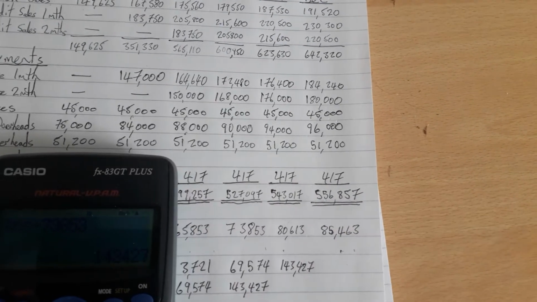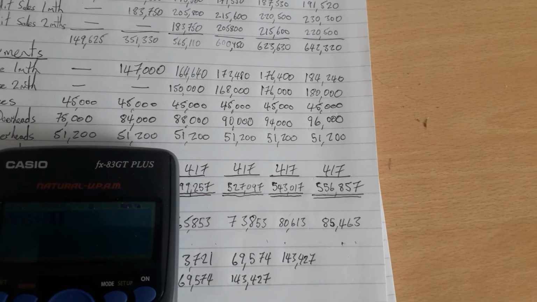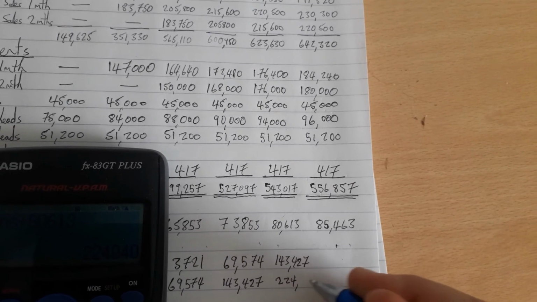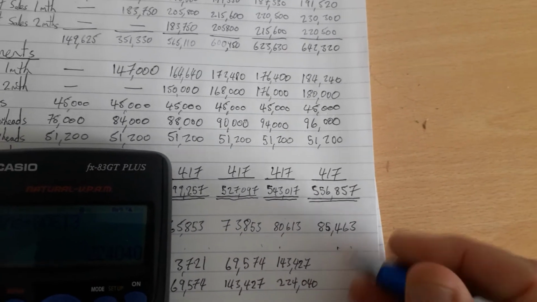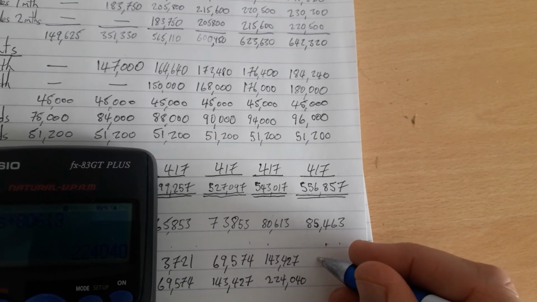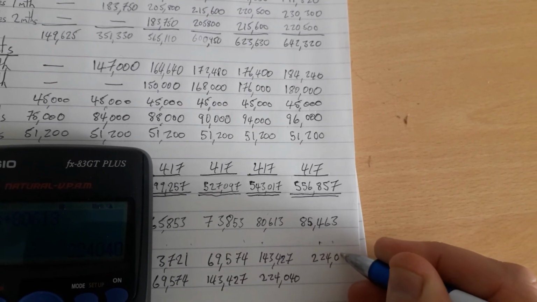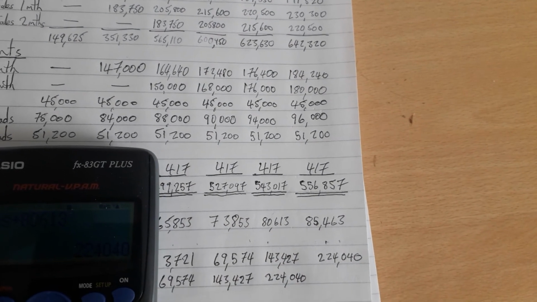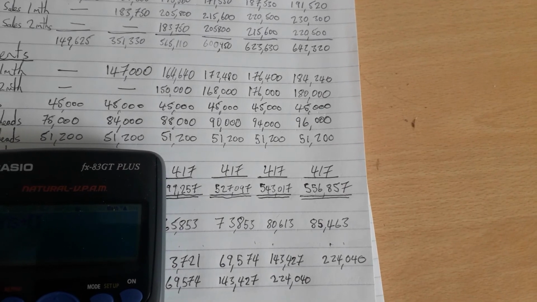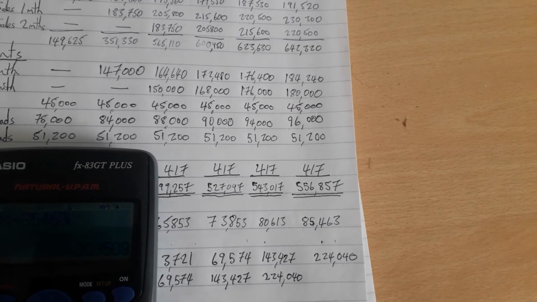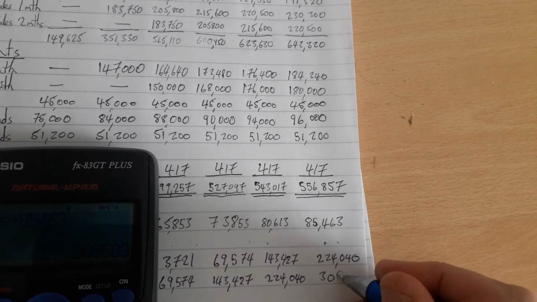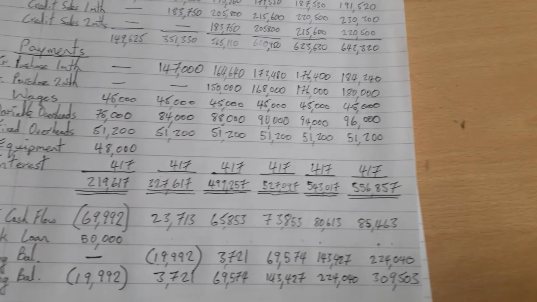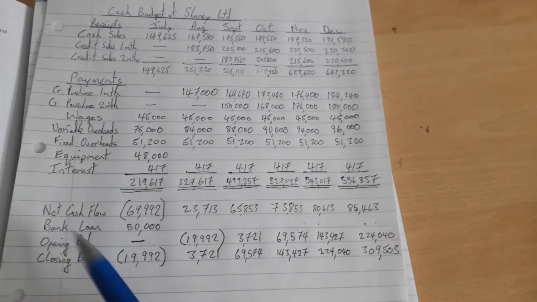Then I'm going to add on this 8,613, giving me 224,040. That'll be my opening cash for the next month, which I add on to my net cash for that month, giving me a final balance of 309,503. And that's how my cash budget looks at the end.